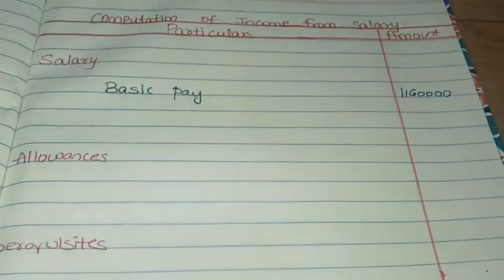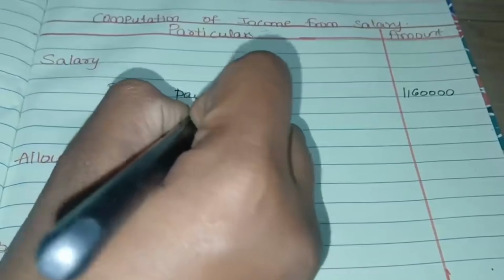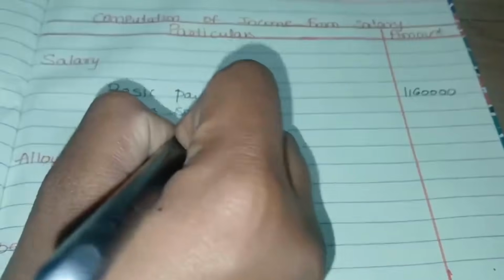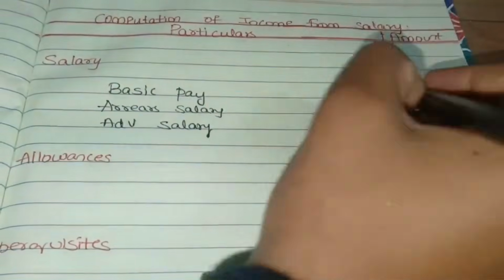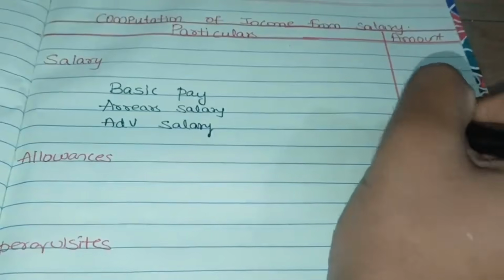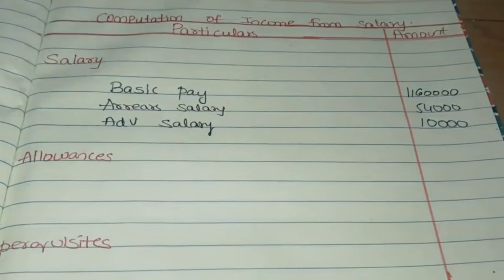Okay, next what they have given in the question? Arrears of salary, advance salary, everything comes under the salary only. Commission, fees, all this comes under the salary only. Arrears of salary is 54,000. Advance salary is 10,000 rupees. So just now I have added over there.